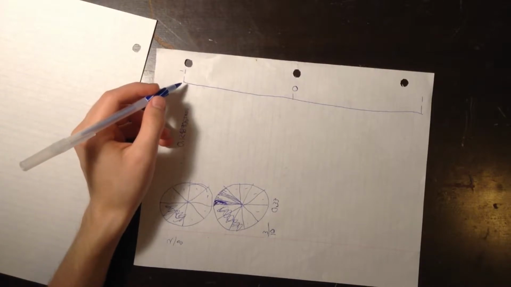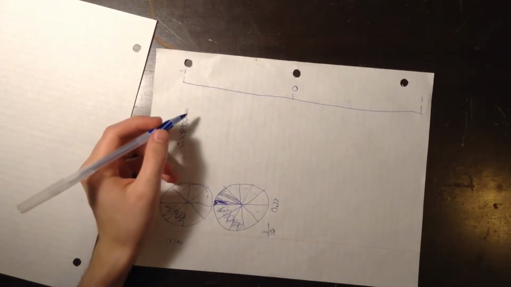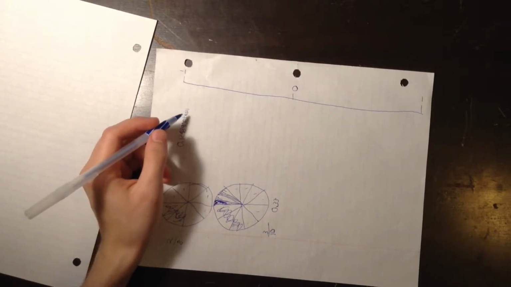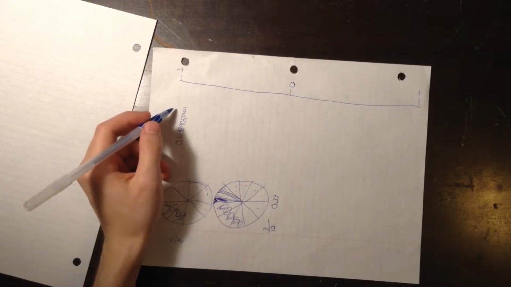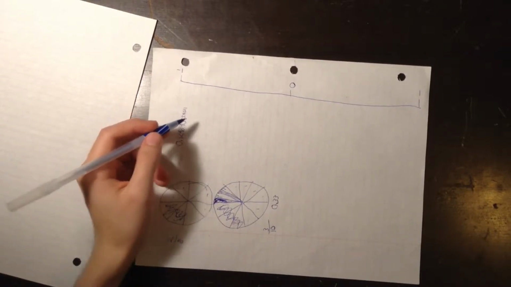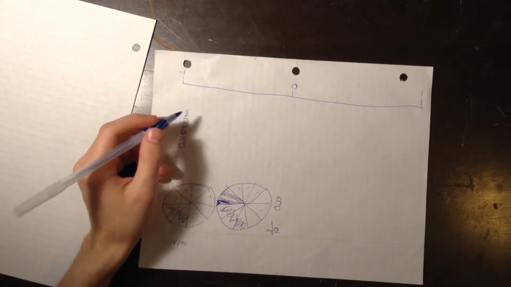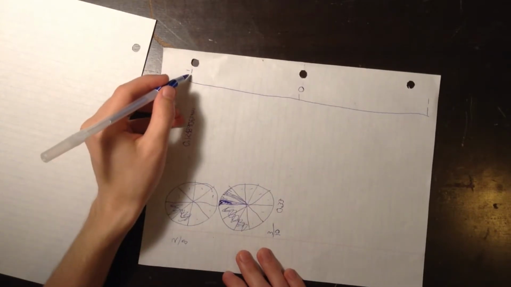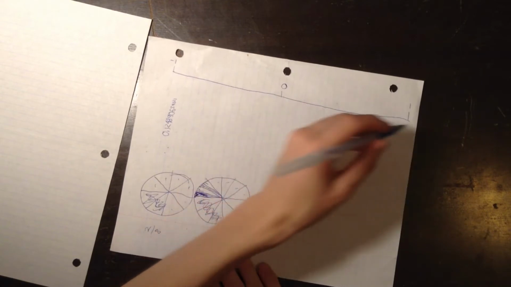And if you want to learn more about negative numbers and all that, I have another video explaining that. There will be a link on the screen to that video explaining about negative numbers. But anyways, we've got 0, and we've got -1, and we've got 1. So we have this line here. We have 0, we have 1.